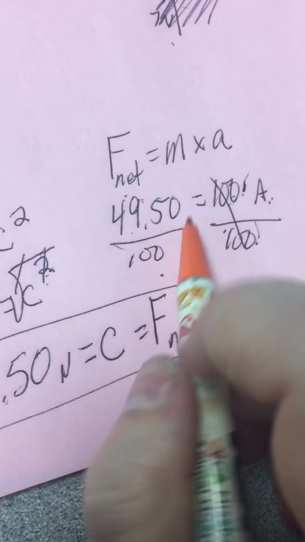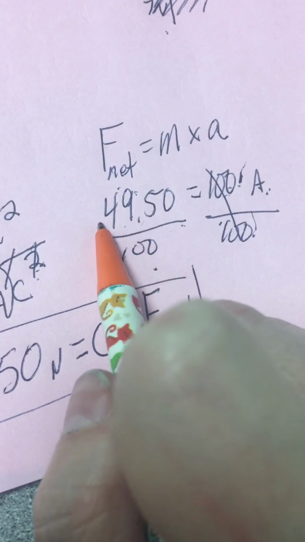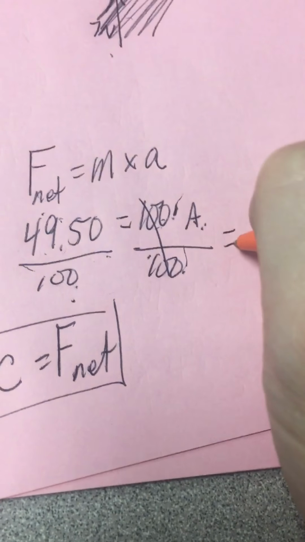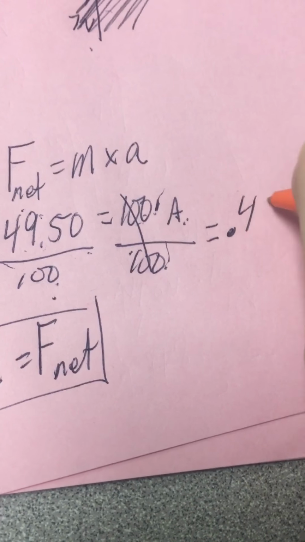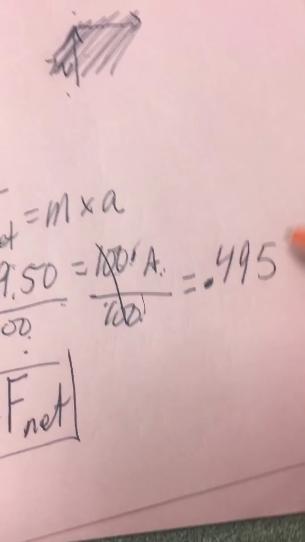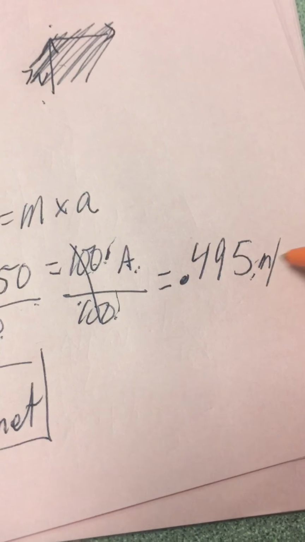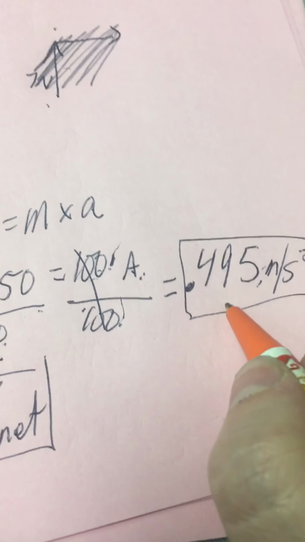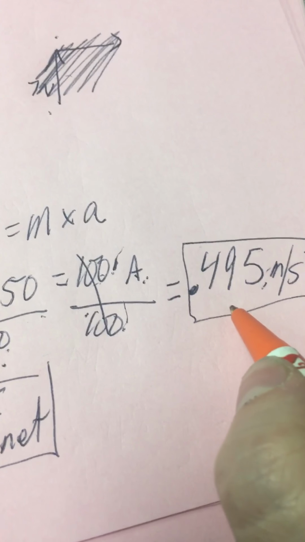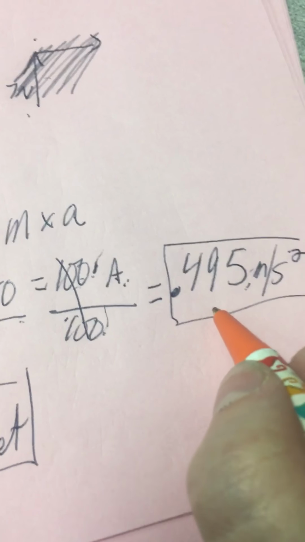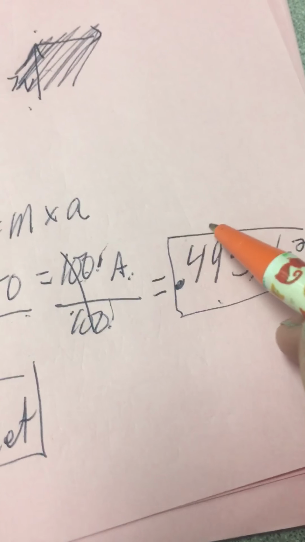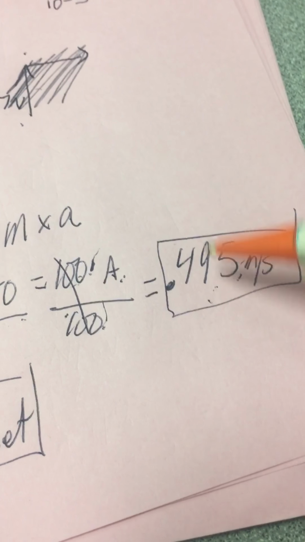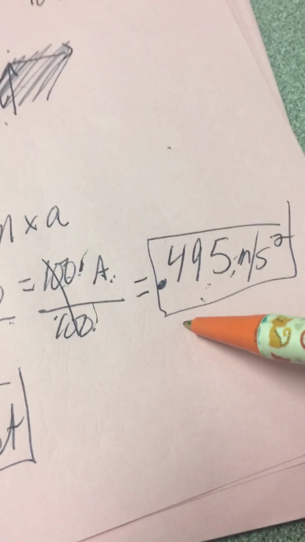So 49.50 divided by 100 means I'm going to move this decimal over 2 places because of these 2 zeros, leaving me with an answer of, drum roll please, 0.495. And that's going to be meters per second squared. So I'm basically doing half a meter every second, increasing its speed. So first it'll be half a meter per second, then it'll be a meter per second, then it'll be a meter and a half per second, and then 2, and then 2.5. So every second I'm increasing my speed by 0.5.